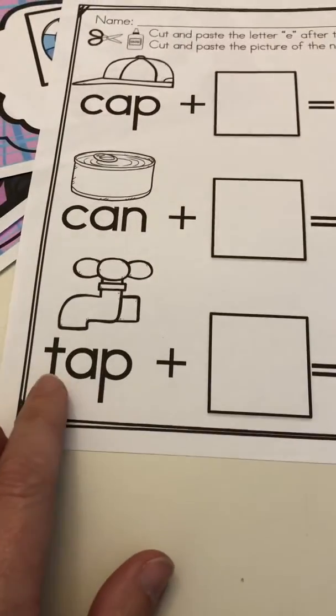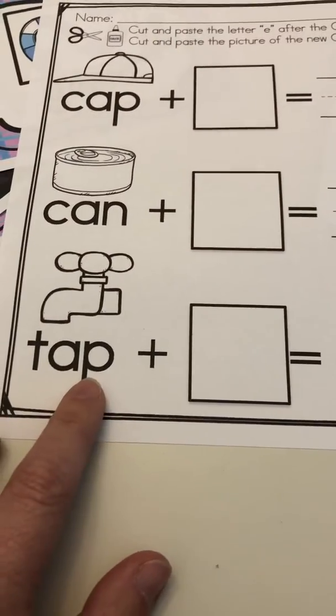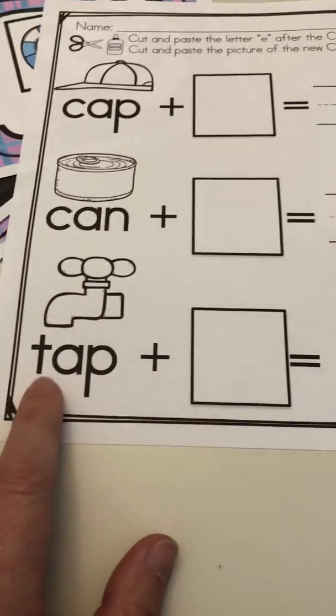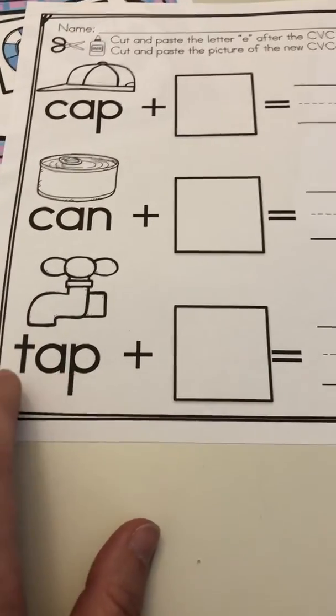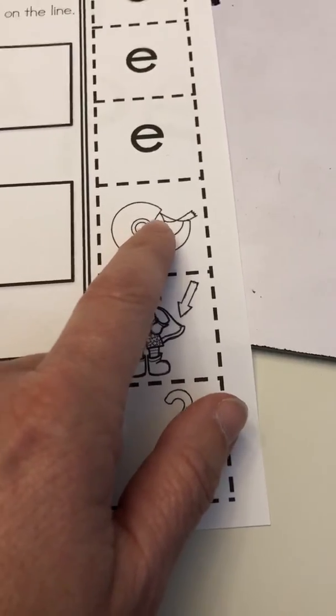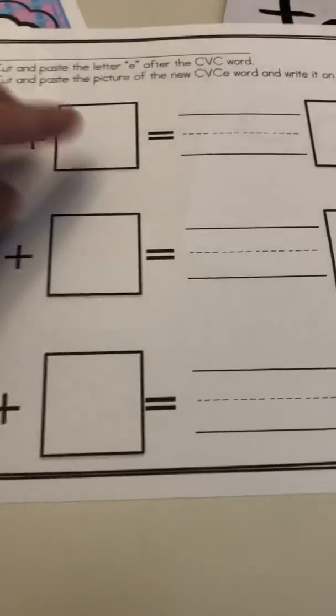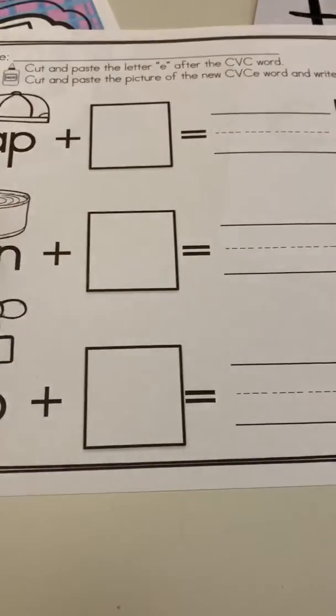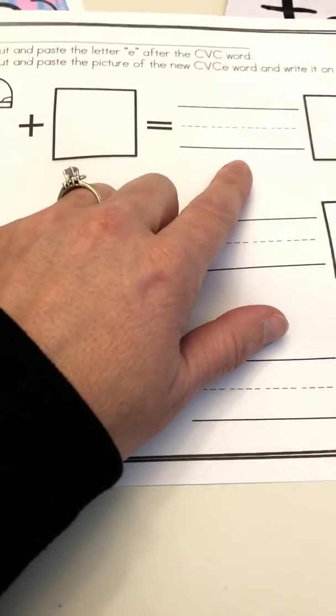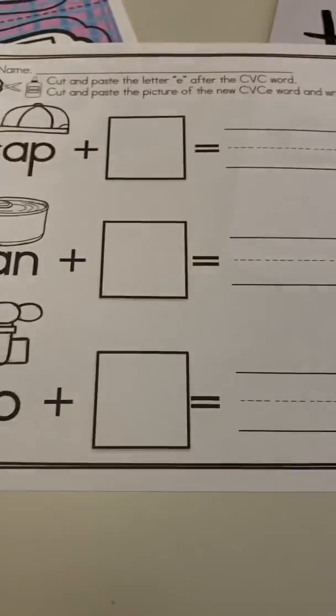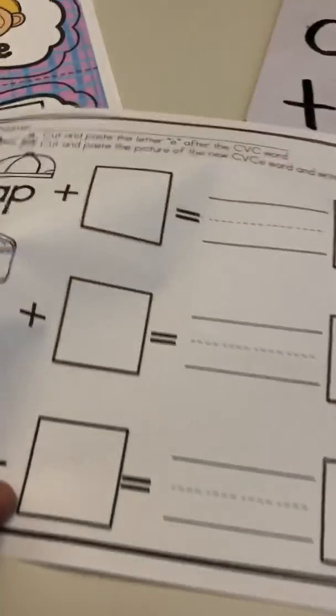Tap, when you add an E to it, it's tape. So there's the tape, okay? So what you do is you cut out these E's, you put them in here. If you don't have scissors and glue, you could just write the E in here, it's fine. And then you rewrite the whole word, okay? So you can practice doing that. I did give your parents that.